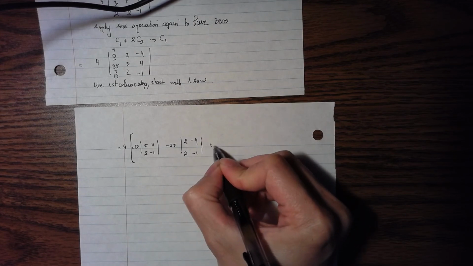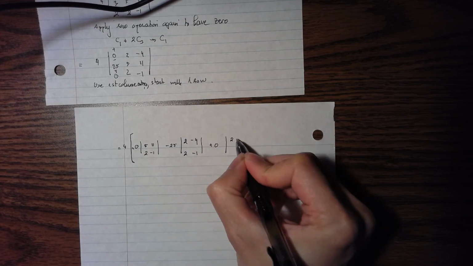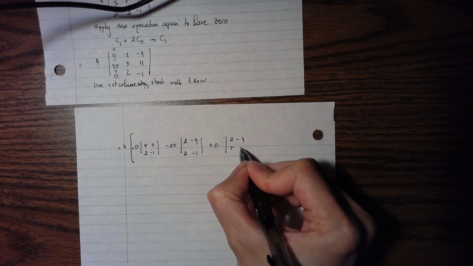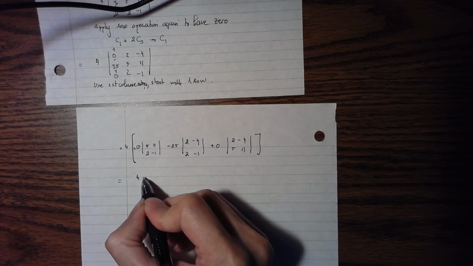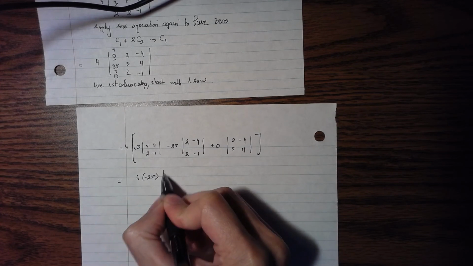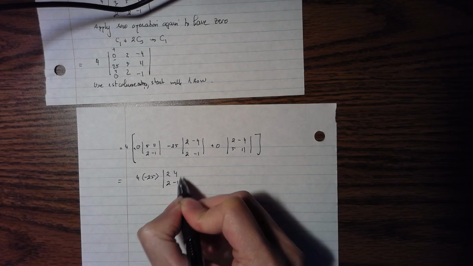Then positive 0, 2, negative 4, 5, 11. This one gone, so all you have is 4 times negative 25 times 2, 4, 2, negative 1.